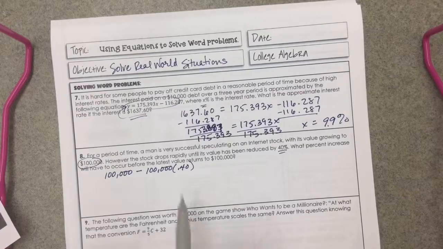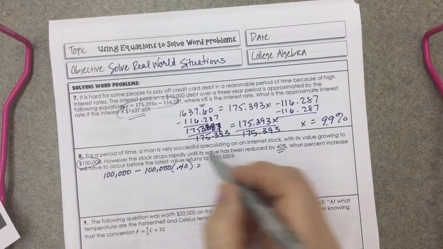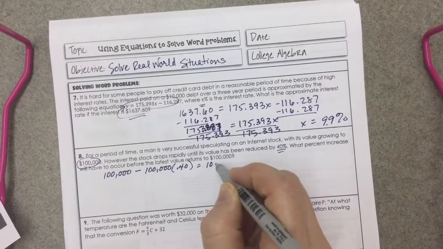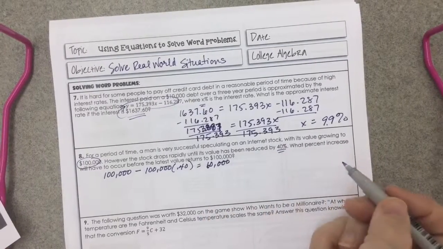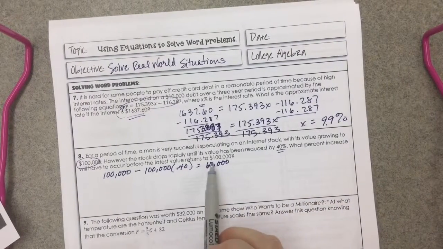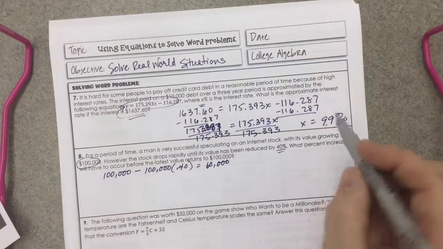So 40% is written as 0.40. So overall, his loss has reduced his investment to $60,000.